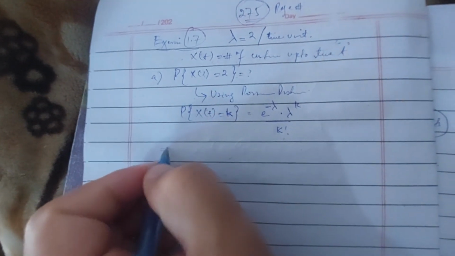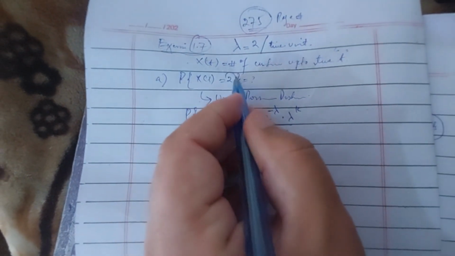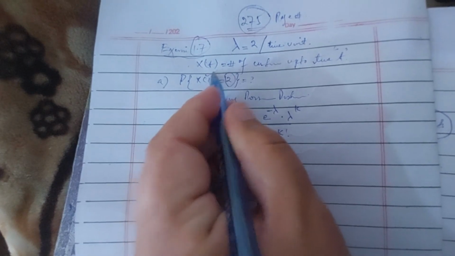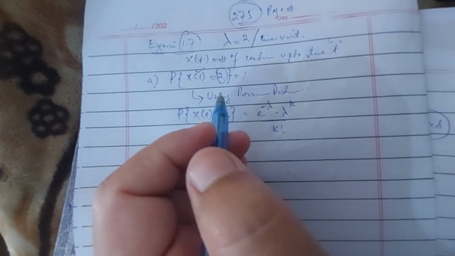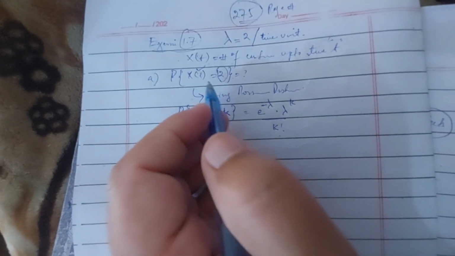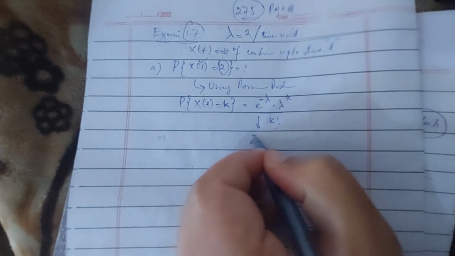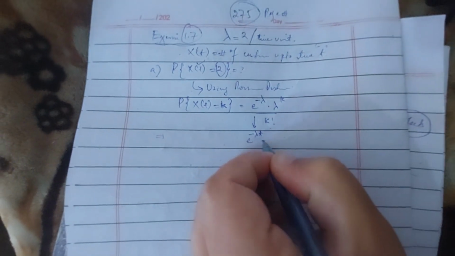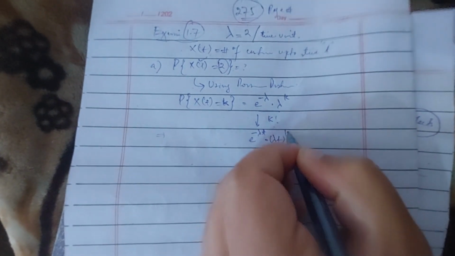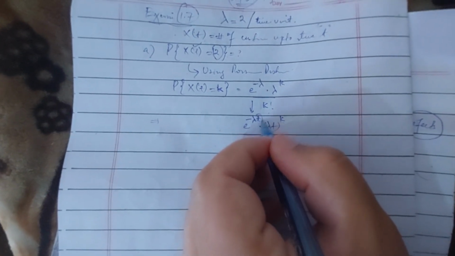Here we have k equal to 2 and the time frame is 1. The extension of this is e raised to the power minus lambda t, times lambda t raised to the power k, divided by k factorial, where t is the time frame.